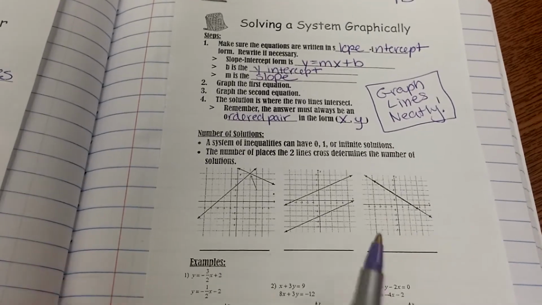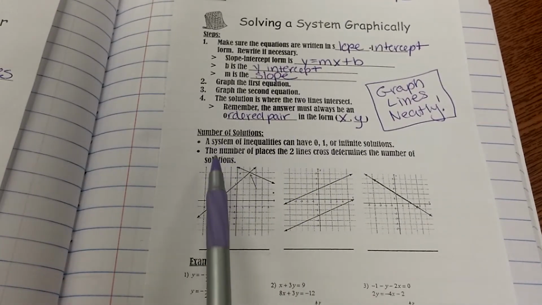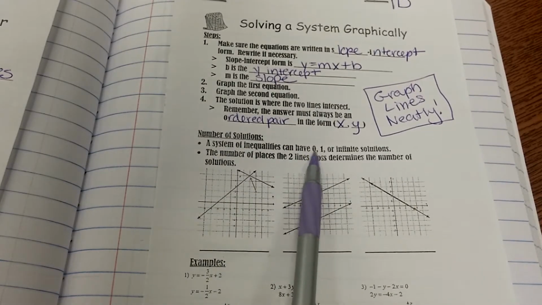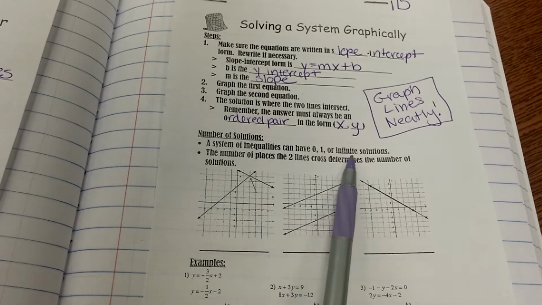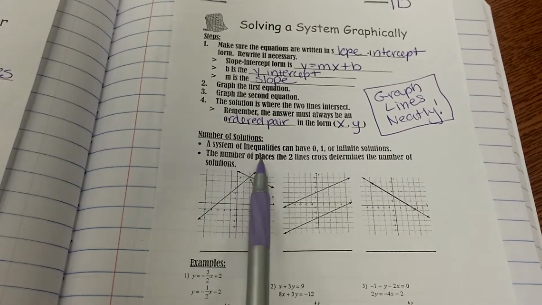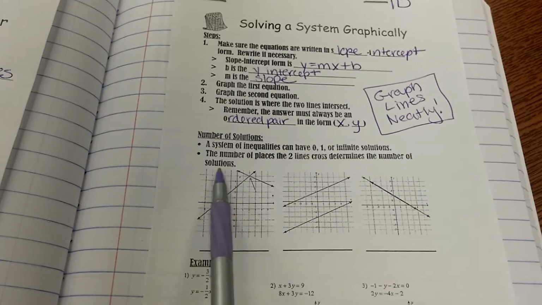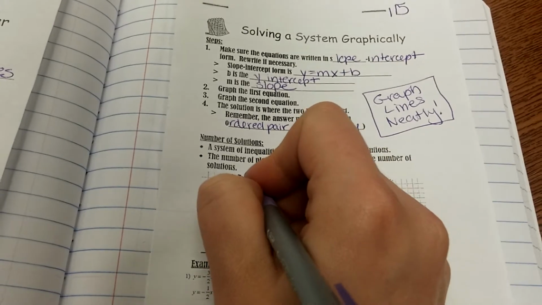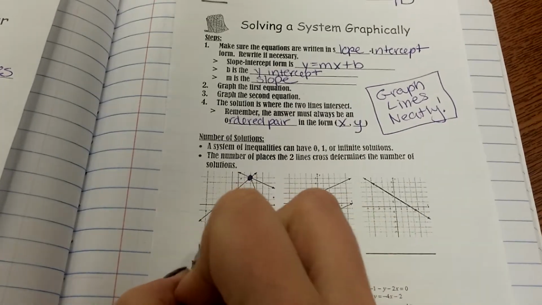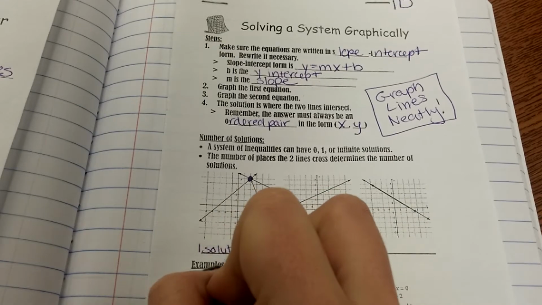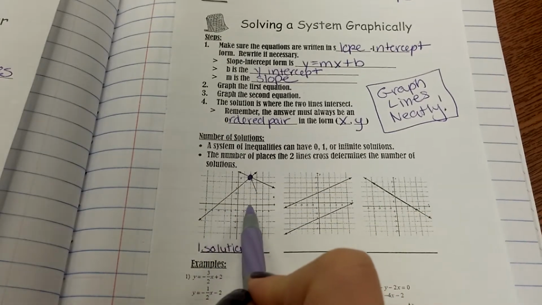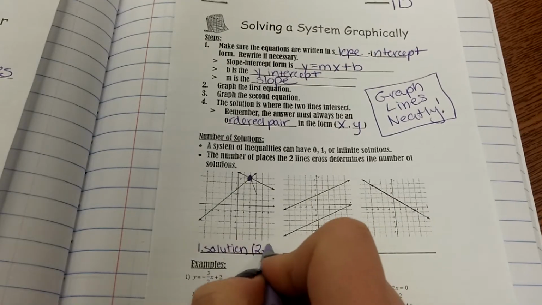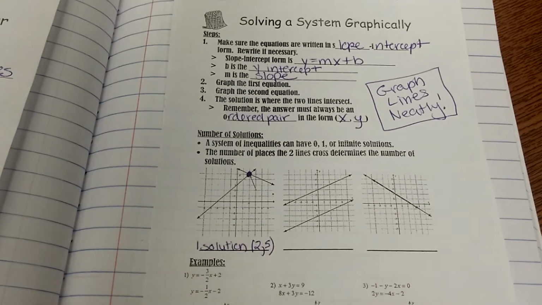All right. A system of equations can also have one of three numbers of solutions. So you could either have 0 solutions, you could have 1 solution, or you can have an infinite number of solutions. The number of places the two lines cross or intersect determines the number of solutions. So for example, in this first graph, these two lines intersect in exactly one place. That one's going to have one solution. And in particular, that solution is at 2, 5.